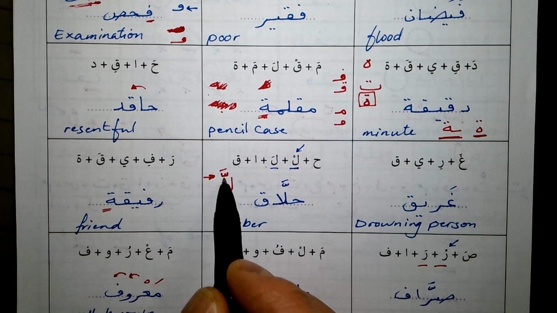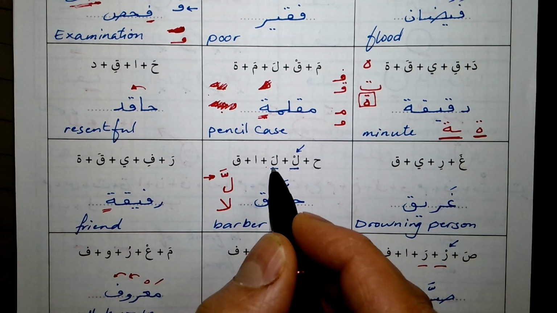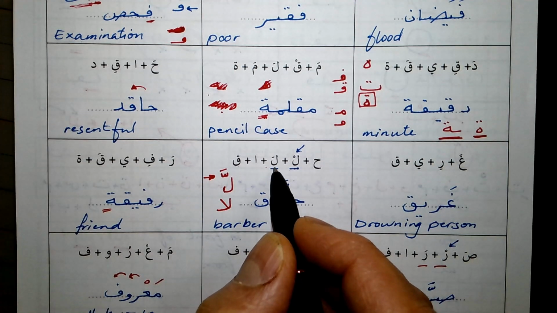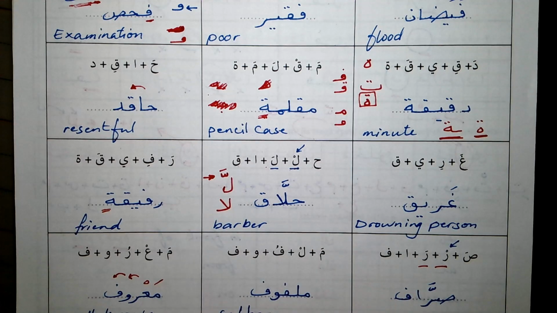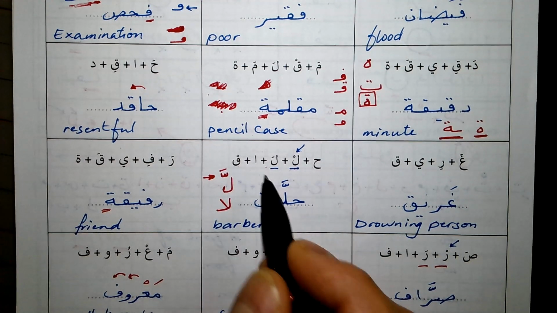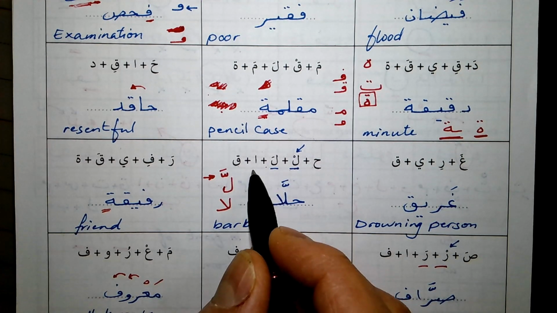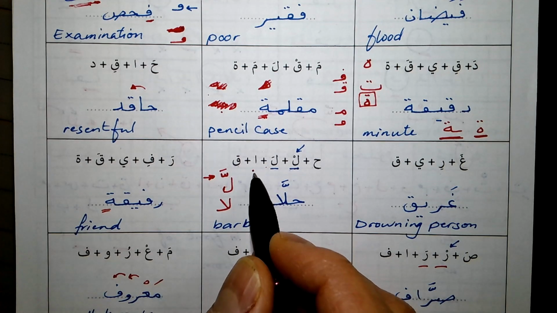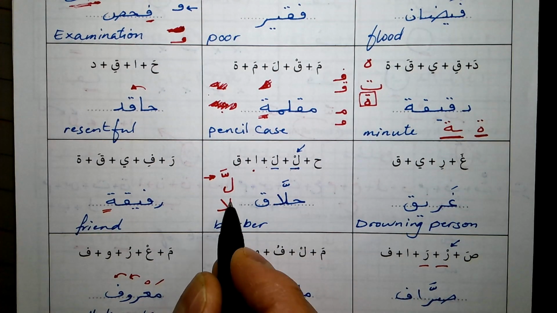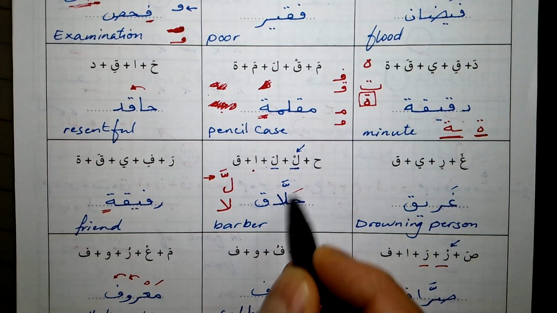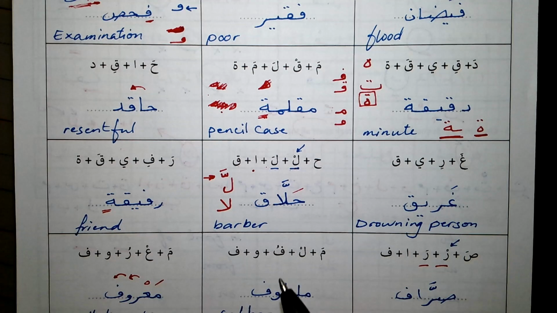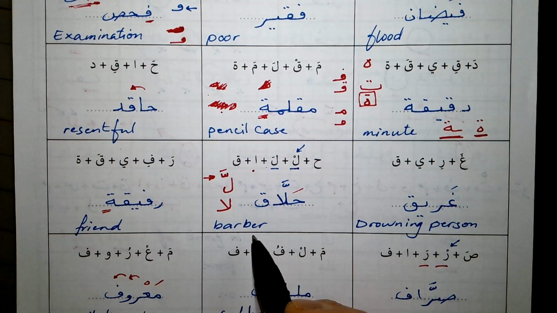And this shadda has a haraka, and the haraka is taken from the second letter, which is fatha in this case. So we add shadda with fatha. Now since we have lam and alif, we have to use the lam alif form, which is this one, and then we add the shadda and the fatha. This way it becomes hallaq. Hallaq means barber.